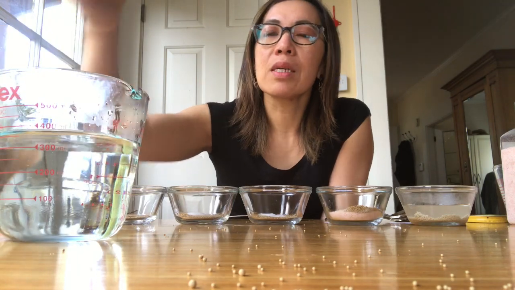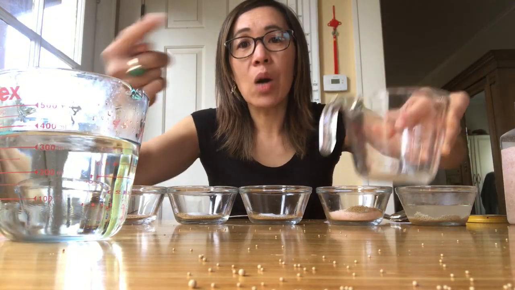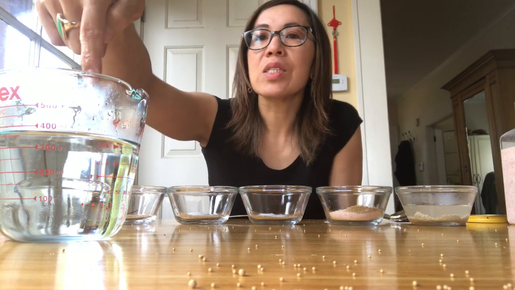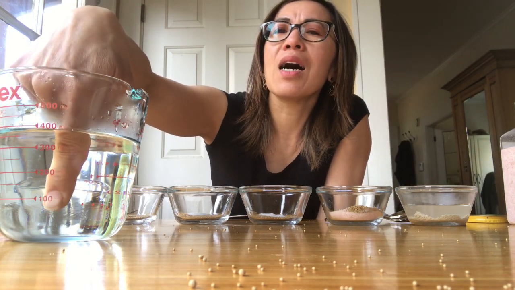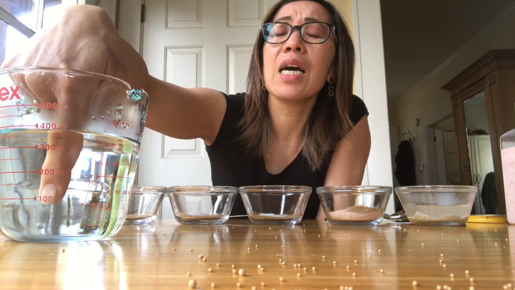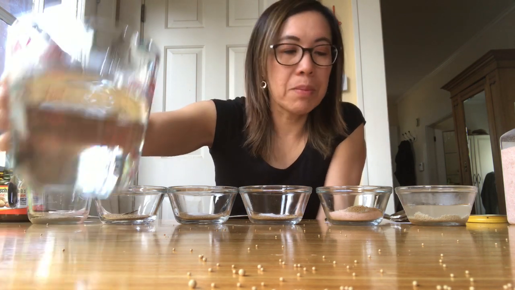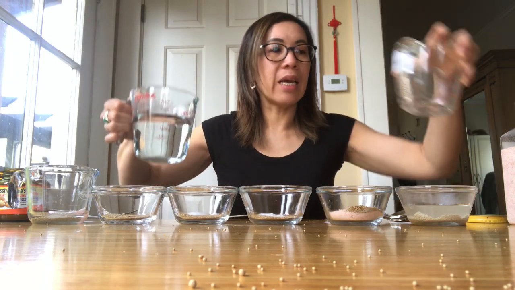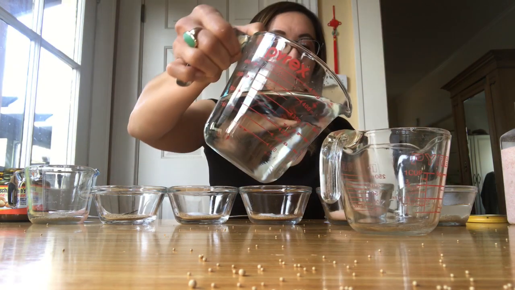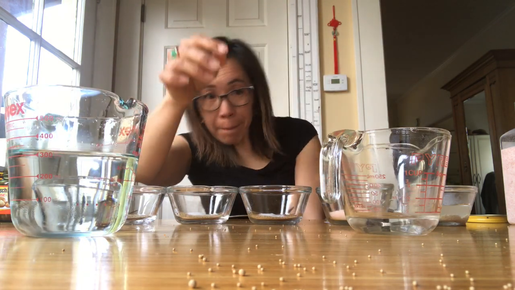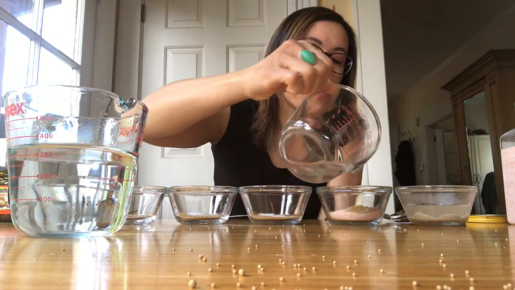Now remember, the boiling water, I did not want to stick my finger in the boiling water, right? It does not feel good. So this one, lukewarm, that feels like a nice warm water. So nice warm bath. So I'm going to put that one in. Again, 50 mils of warm water. Okay, let's put that in there.